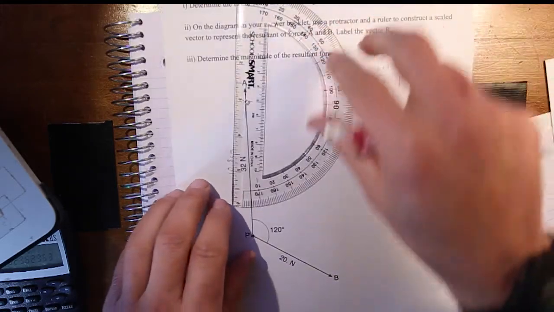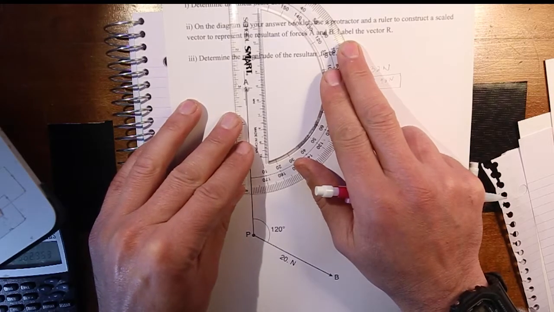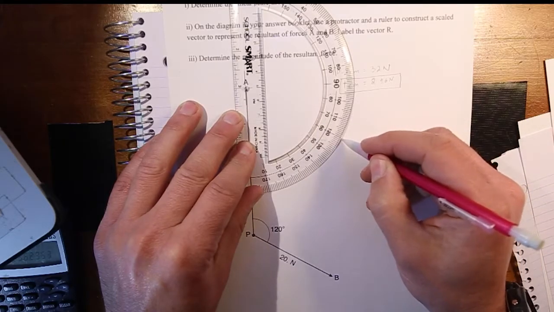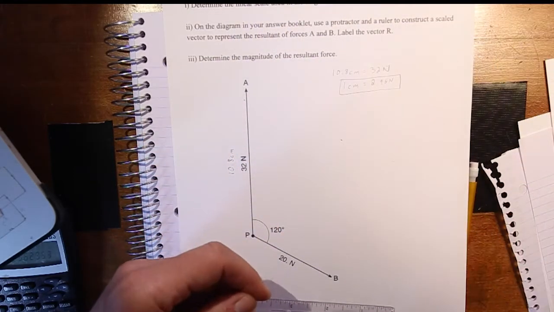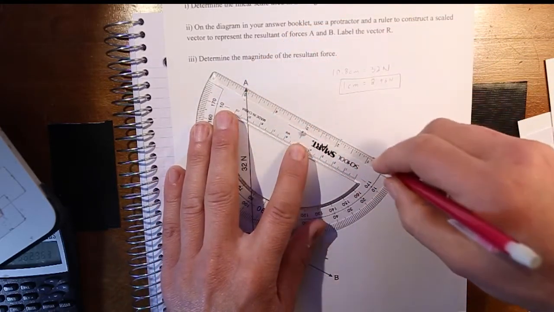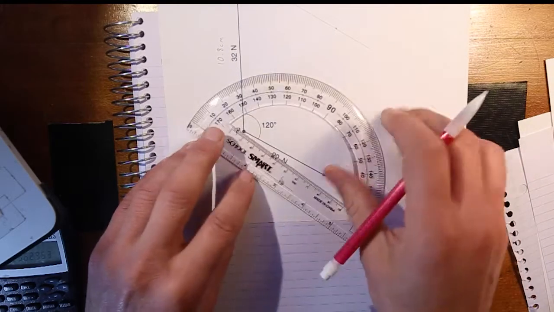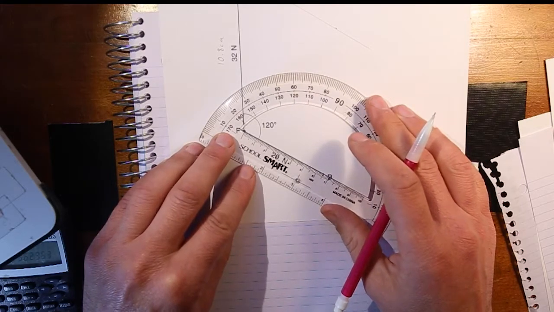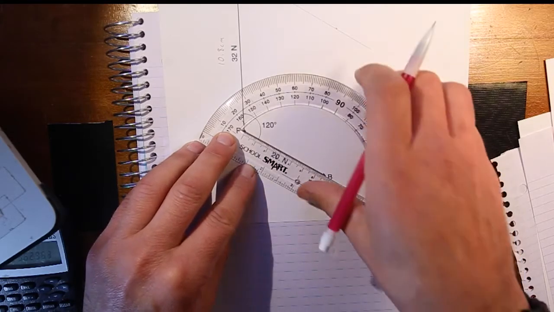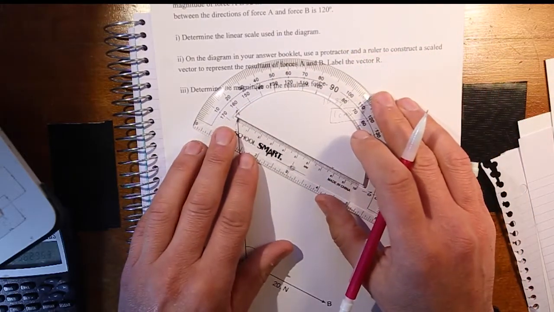So what we're going to do is put our protractor down like this. And we're going to come over down to 120. And as we've done before in these problems, we don't know the magnitude of that, so we can't draw our arrowhead until we found the length of this vector. So I'm going to measure this, and that looks about 6.7. So we're going to come down here.